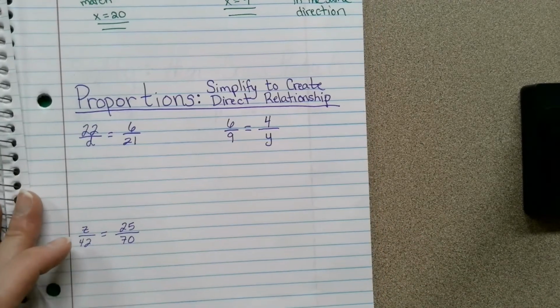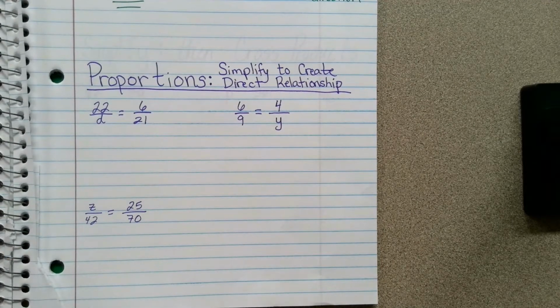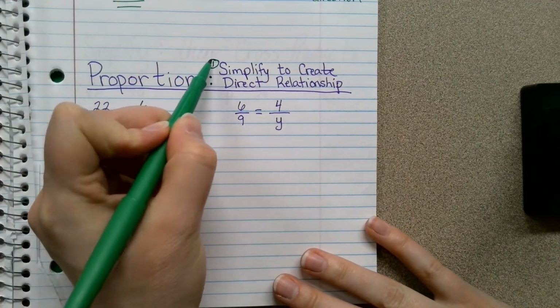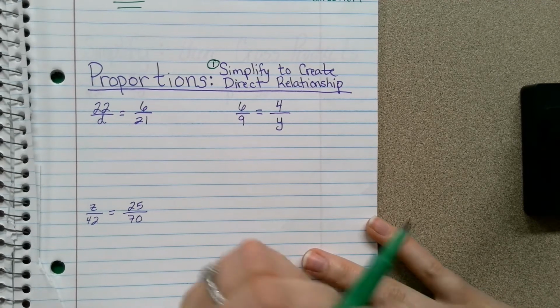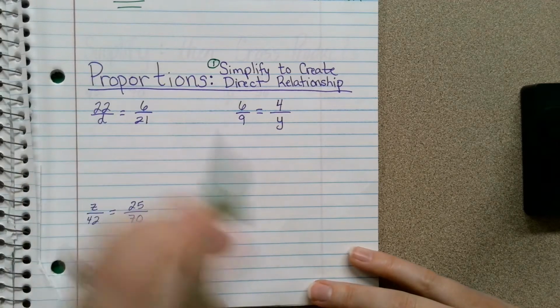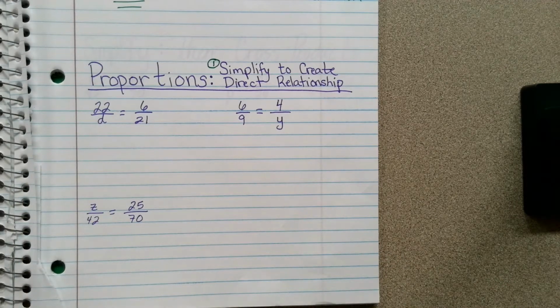Okay. Sometimes though, that direct relationship that we've been seeing isn't super obvious from the beginning. So the first thing we need to do is simplify to create that direct relationship. Because a lot of times we can simplify one of the ratios and that direct relationship will be there. Sometimes you have to simplify a couple times, and that's okay.